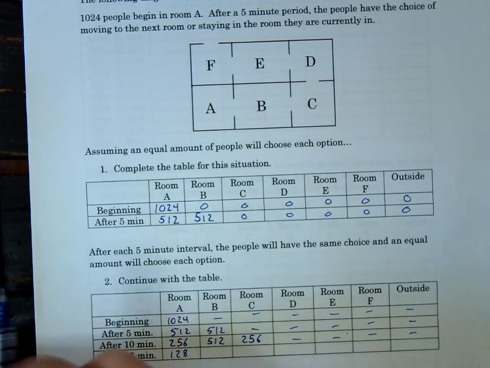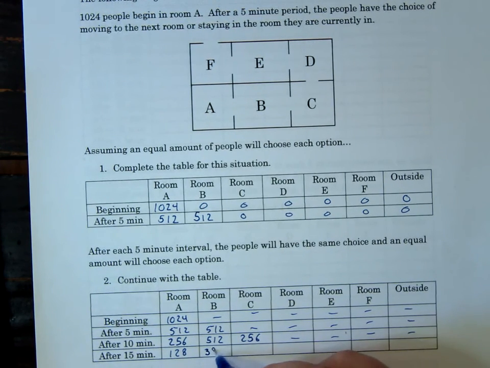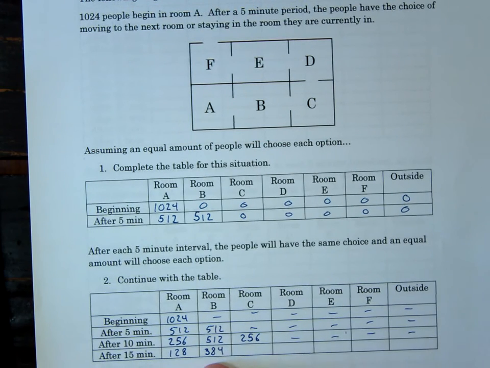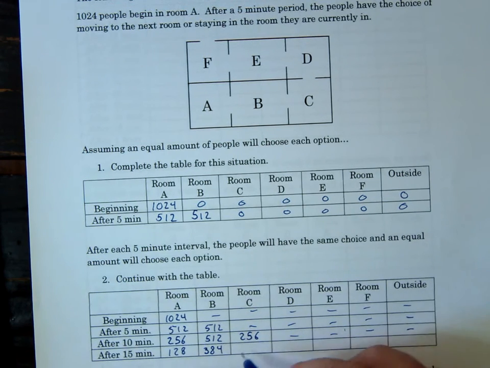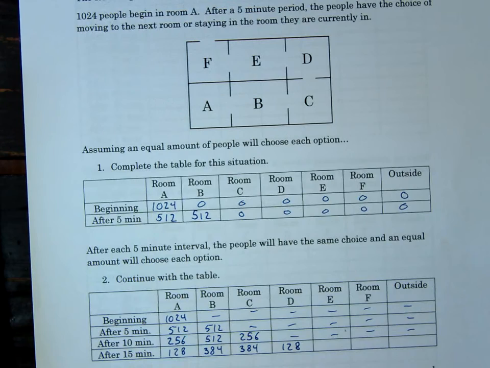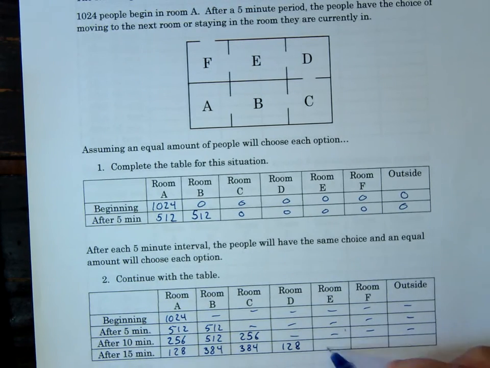So 256 plus 128, 384 would be in room B. Half of them, the 256, would move up to room C and join the half, which is the 128. So 256 plus 128, so 384. And then half the 256 should move up. And again, if you add those up, it should total.